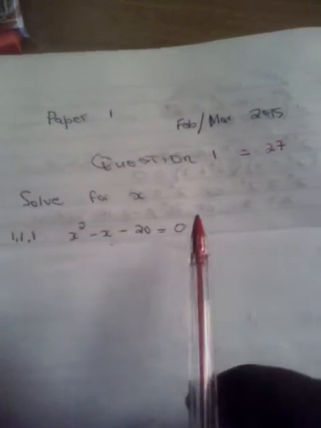1.1.1. We solve for x squared minus x minus 20 is equal to 0. This question is only 2 marks, so there's nothing much you're going to do here. We just factorize. This is a trinomial, so we have to find the factors of this trinomial.